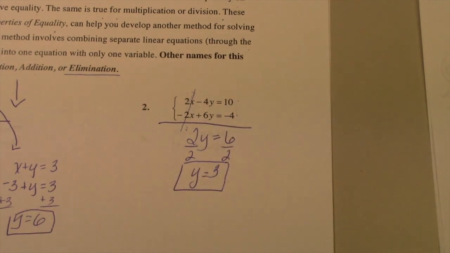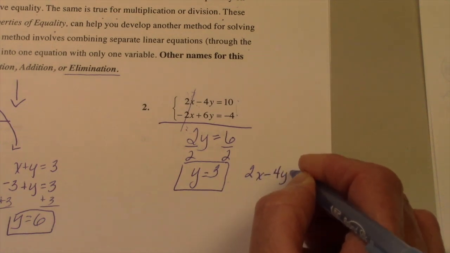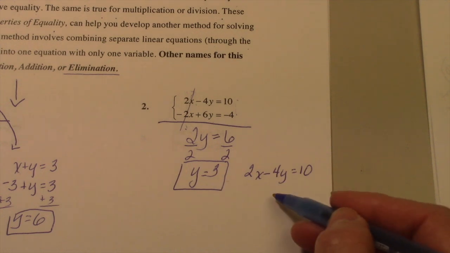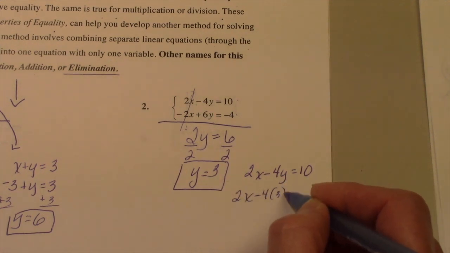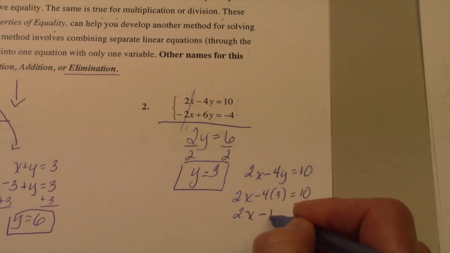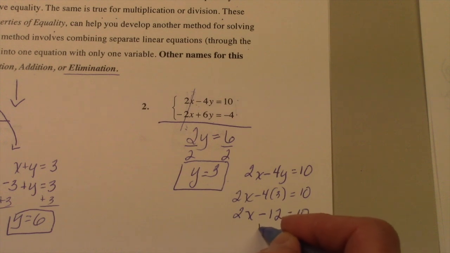Pick one of them. Go to the top one. 2x minus 4y equals 10. So now I'm going to put in y is 3. I get 2x minus 4 times 3 equals 10. 2x minus 12 equals 10. Add 12, add 12.